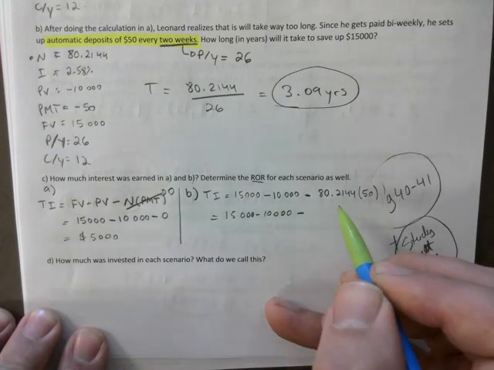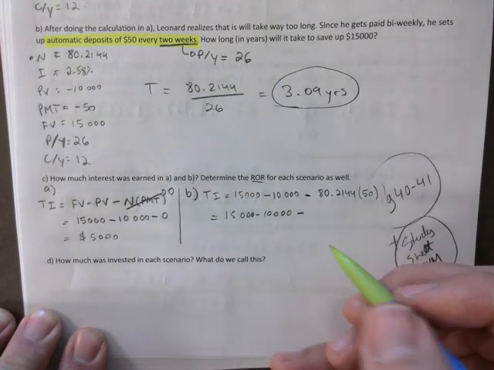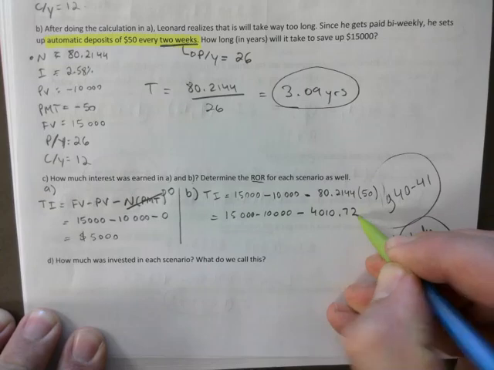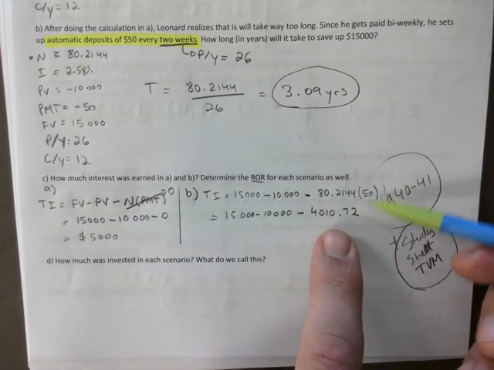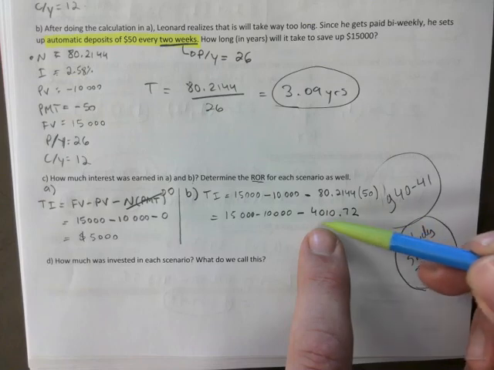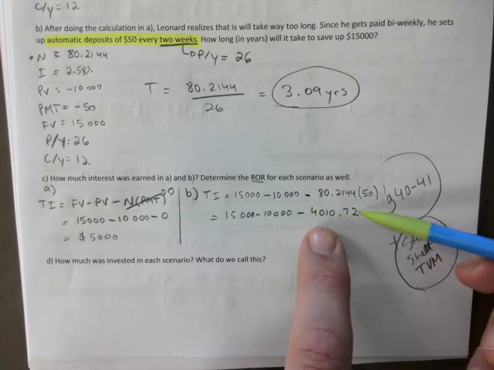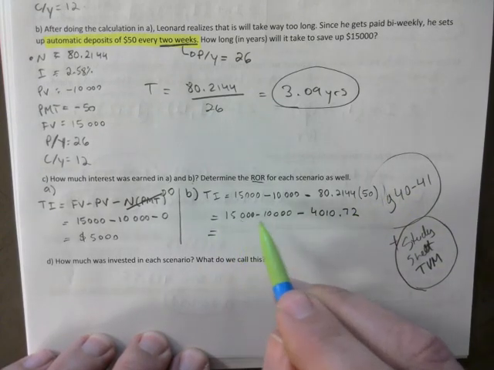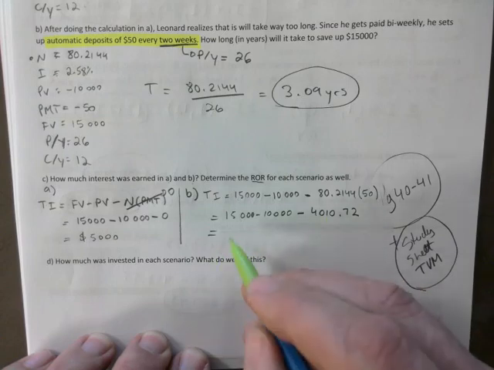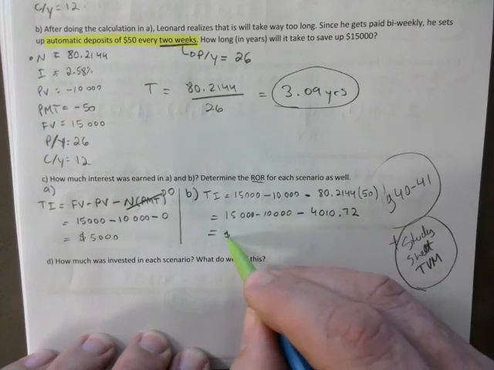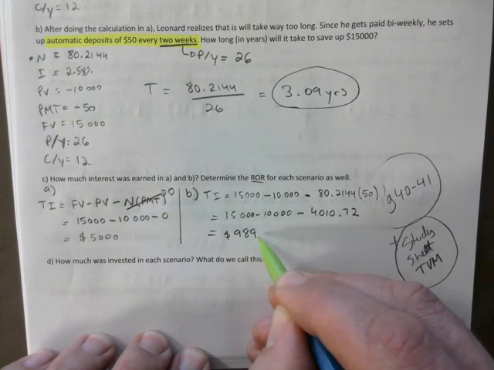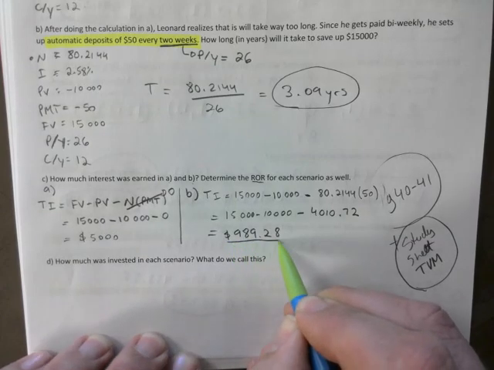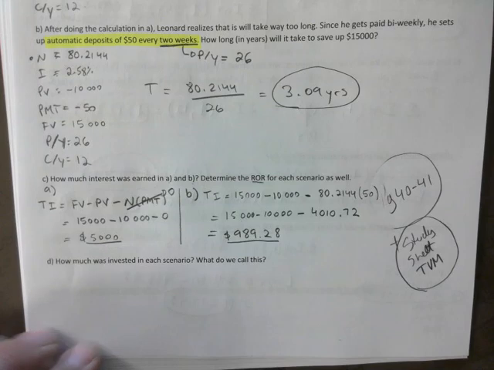When you multiply it, you get 4,010 and 72 cents. So you've made this many deposits; if you combine them all, you made this many over this investment. Now you go 15,000 minus 10,000 minus 4,010, and your overall interest is this much for the second investment, this much for the first.